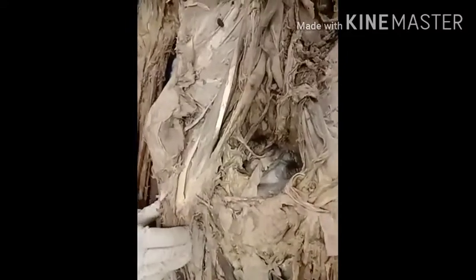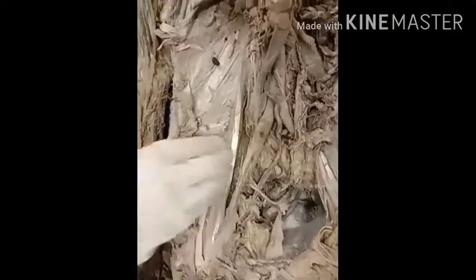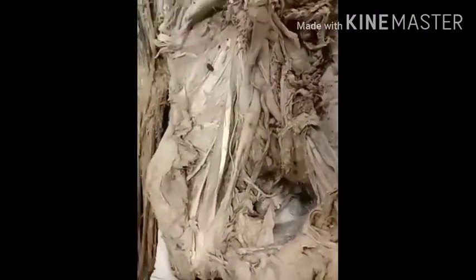So medial aspect, anterior surface of the lesser trochanter, it will get inserted. So that is the origin and insertion of the psoas major muscle. Clear? So it will merge with the tendon of the iliacus muscle. So when these fibers contract, they act as strong flexors at hip joint.